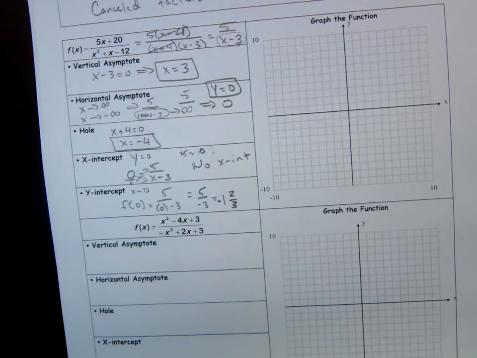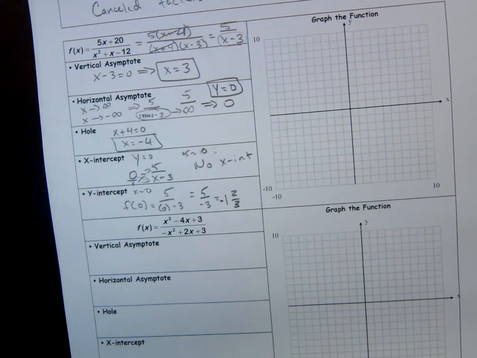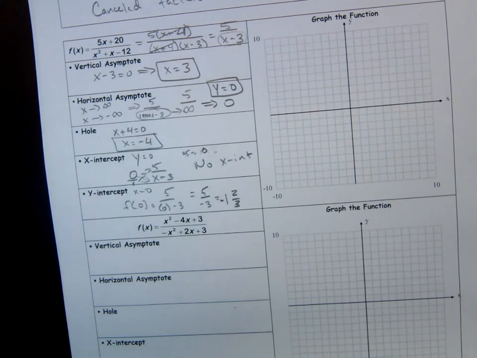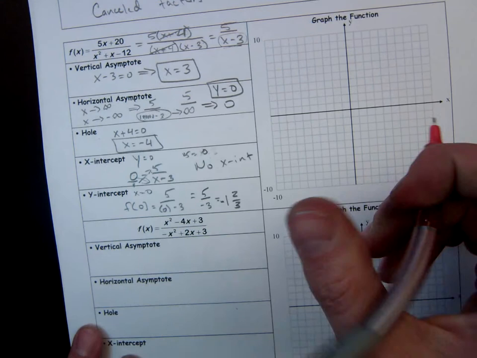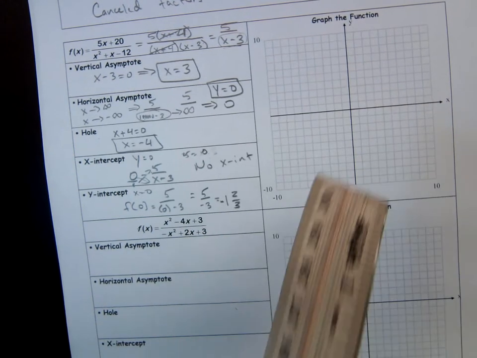Right? Now, let's go ahead and graph it. I'm going to use a different color to illustrate the vertical asymptote. But if we start, it's at x equals 3. So we go over 3 spots. 1, 2, 3.